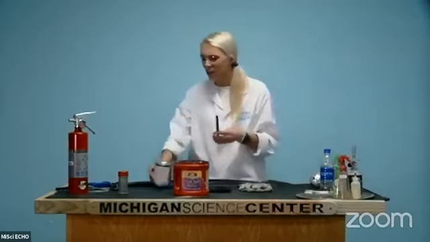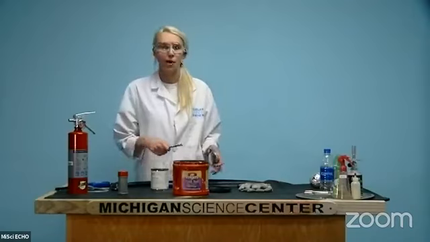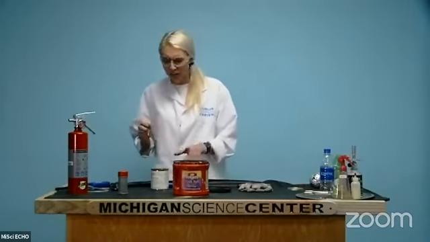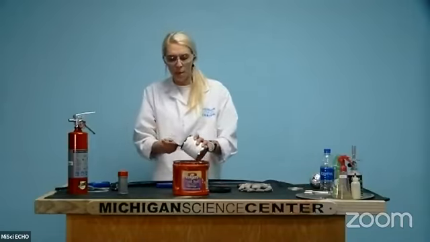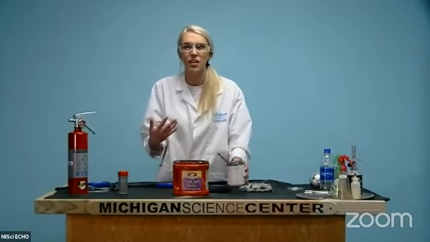Calcium carbide looks like a smelly gray rock. It's another one of those materials that we've bought from a scientific supply company. It's not something you can find at the grocery store, but when it mixes with water, it starts to create a fuel. It starts to create acetylene gas.